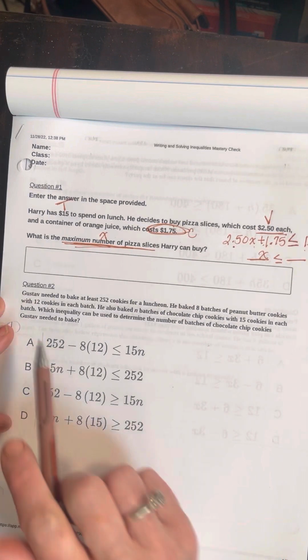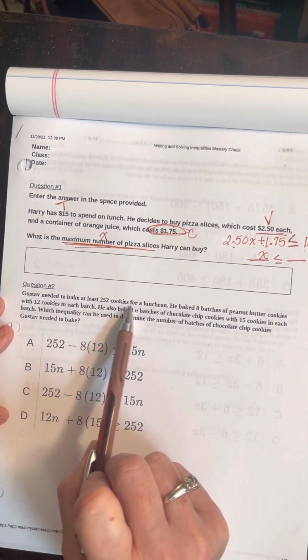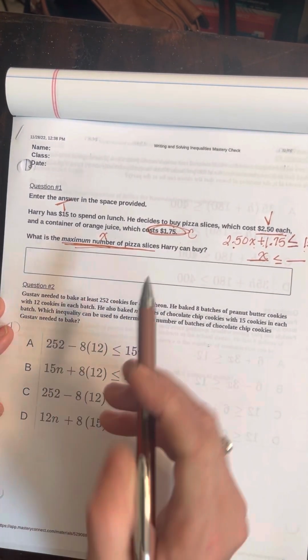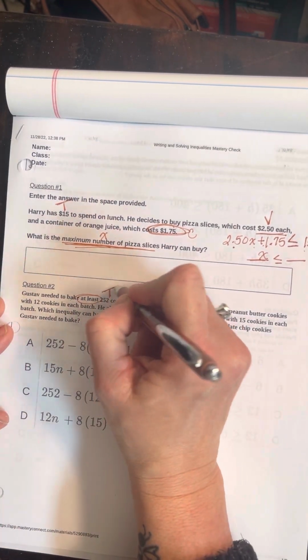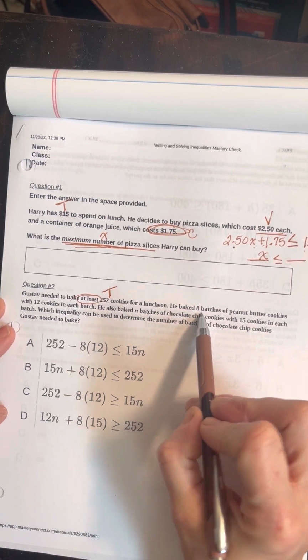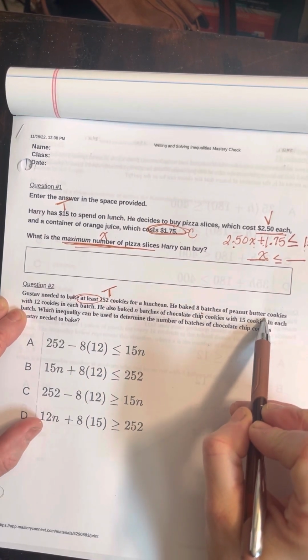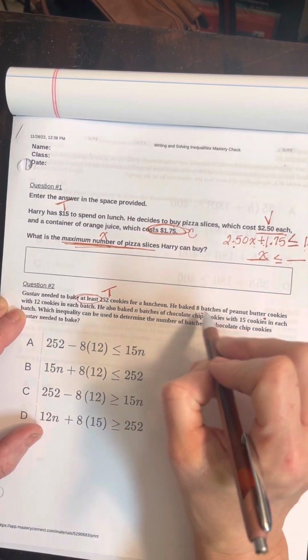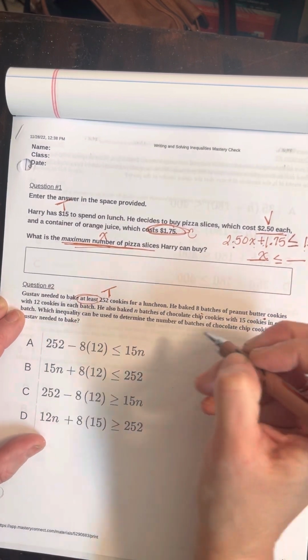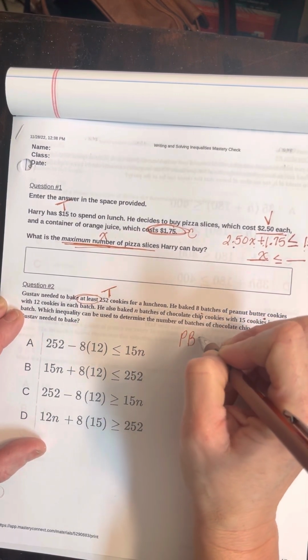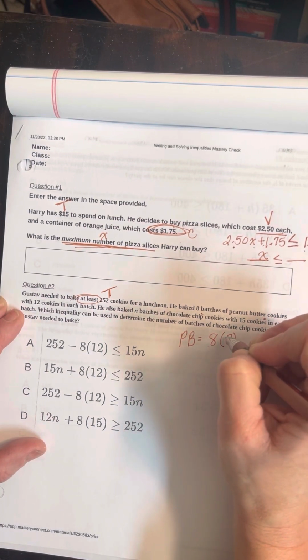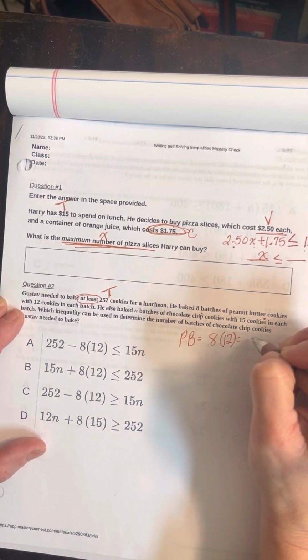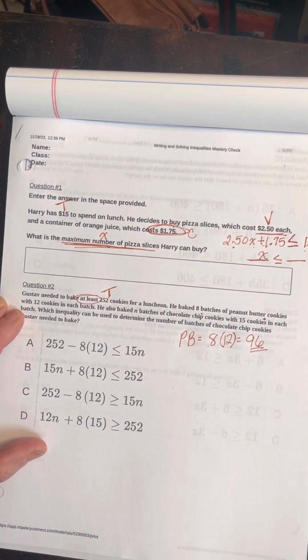Okay? Gustav needs to bake at least 252 cookies for our luncheon. At least. Now, so 252 is going to be our total. He baked 8 batches of peanut butter cookies with 12 cookies in each batch. So he did 8 batches. He's got peanut butter cookies. So our peanut butter cookies equals 8 batches with 12 in each batch. So that's 96 cookies. He's got 96 peanut butter cookies.